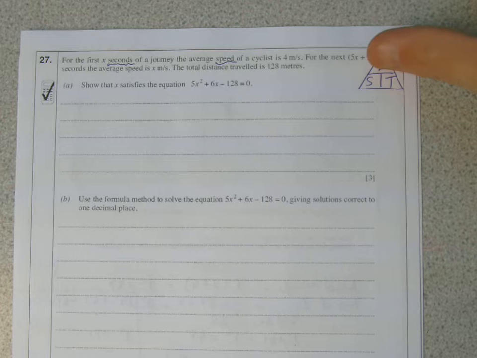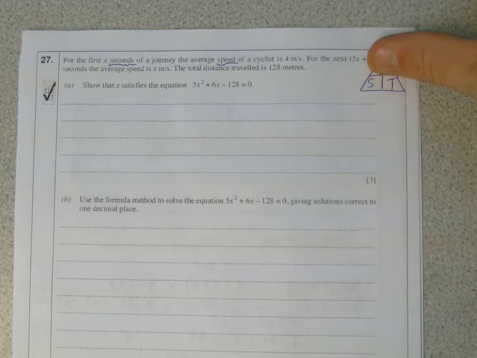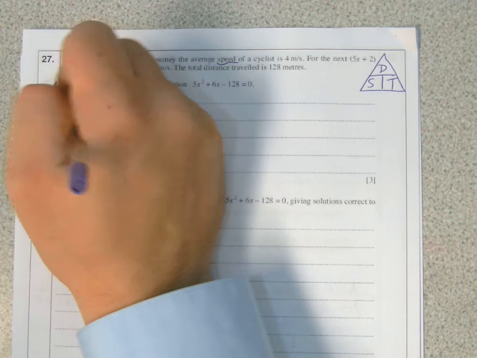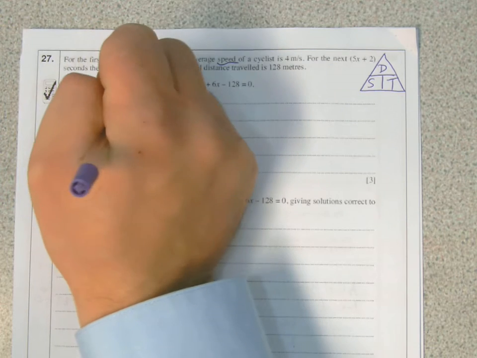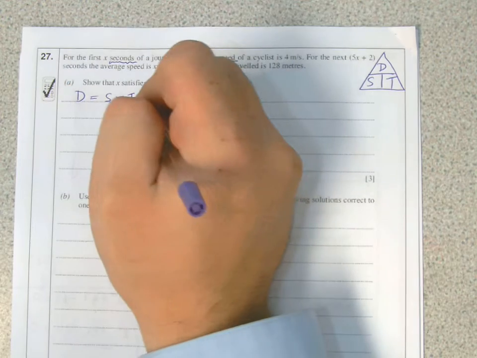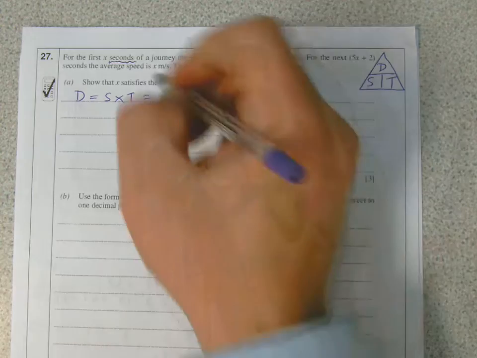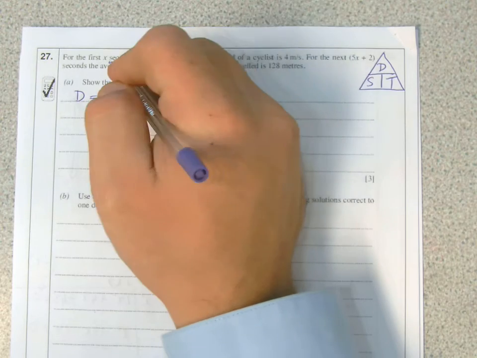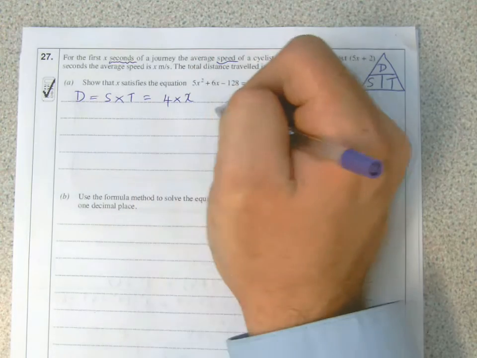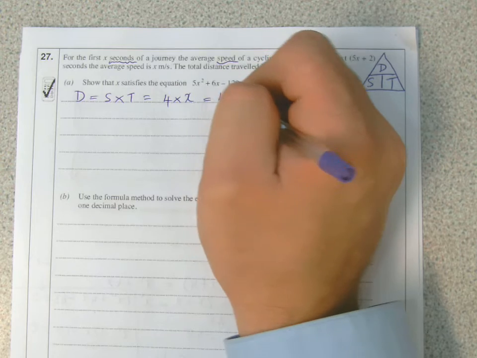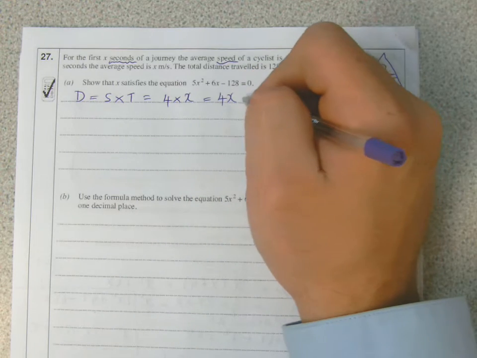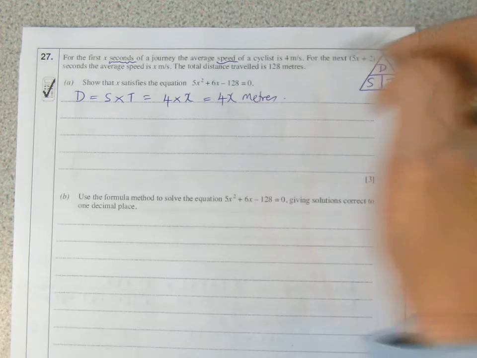To get the distance, cover up distance. Distance is speed times time, so we can write that down. Distance is speed times time. In this case, the speed is 4 and the time is x. So it'll be 4 times x, which is 4x, and of course it'll be meters in this case. So that's the first scenario.